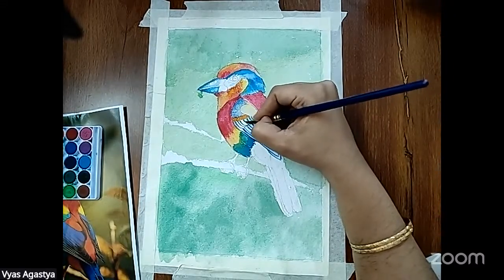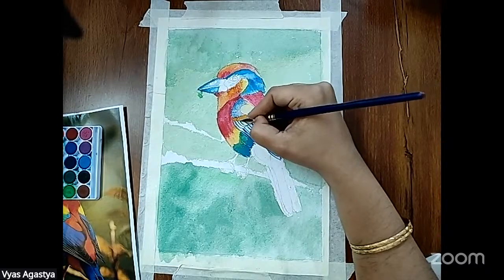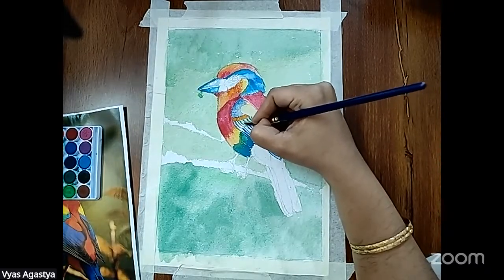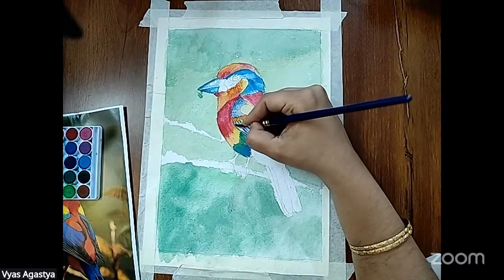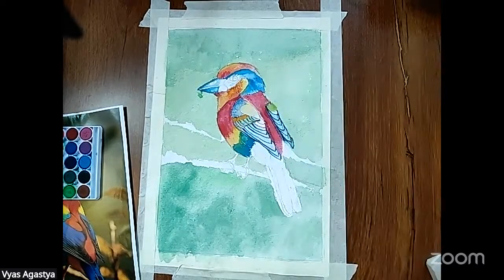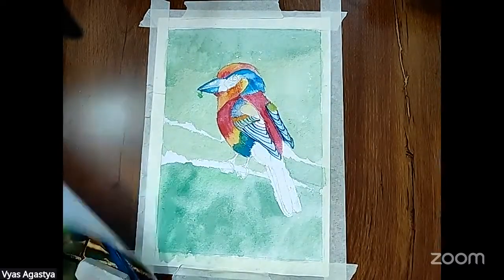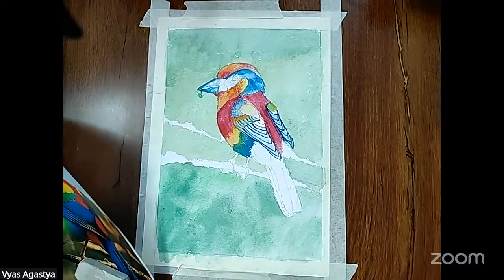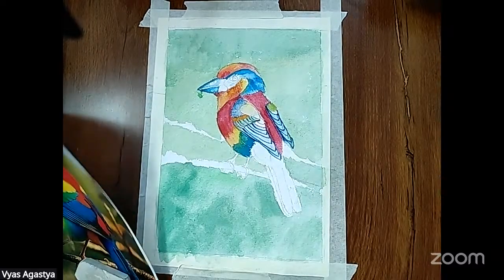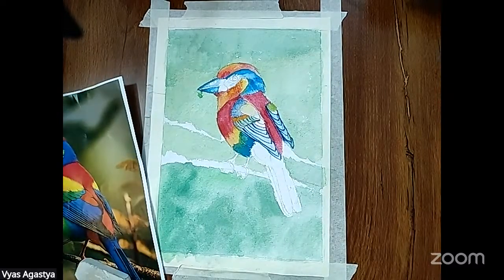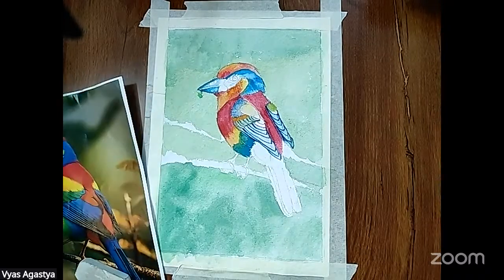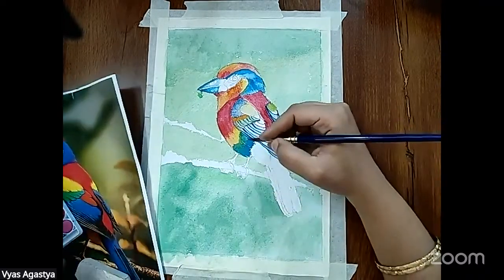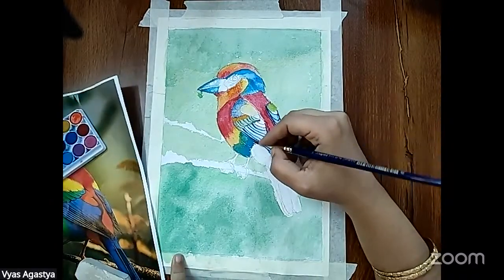See here, I am just spreading the color. Now I am taking orange color, a little orange to its down part here.